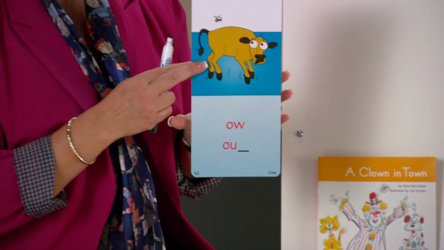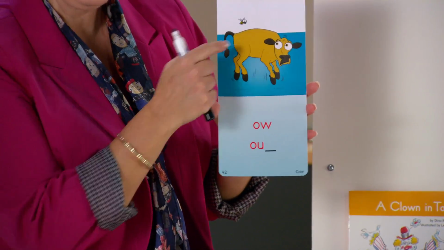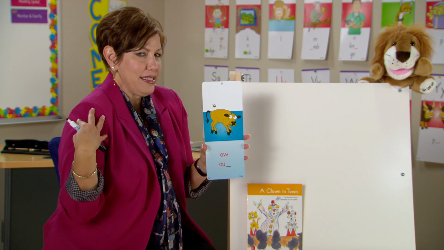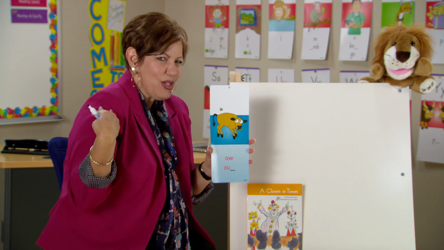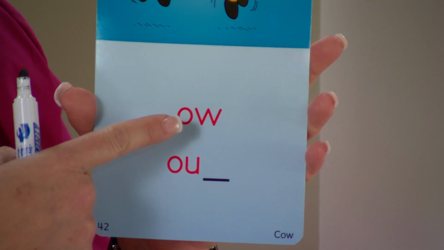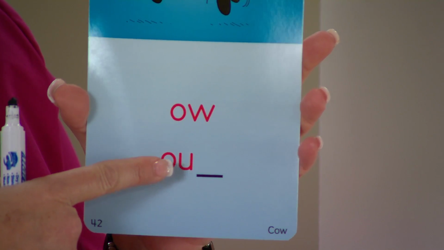Cow says the sound ow because, as you can see, he gets stung by a bee. And when he gets stung by a bee, his sound is what? Ow. So the cow says ow. And on the cow card, we reinforce the spellings. The spellings are OW and OU blank.